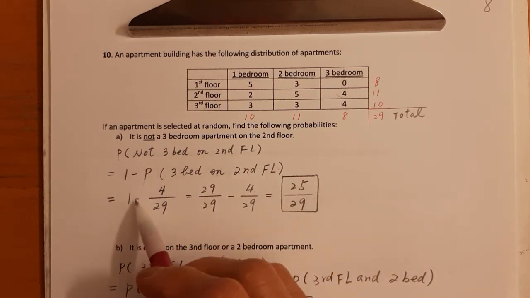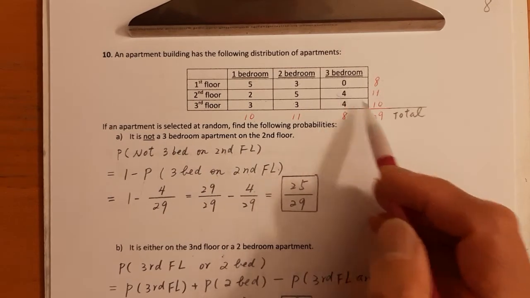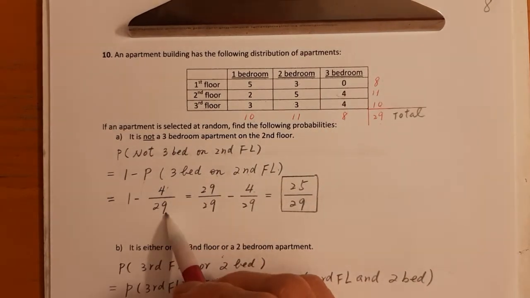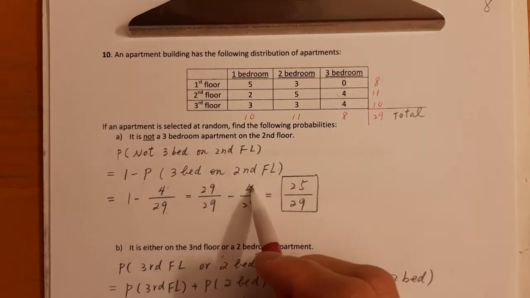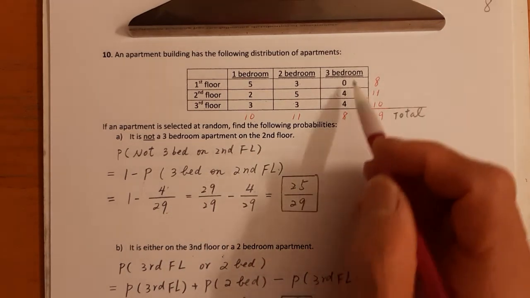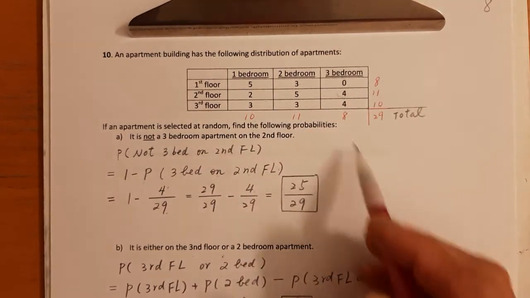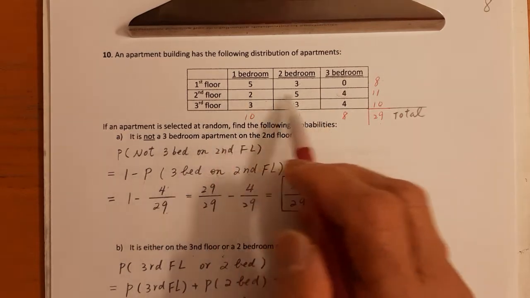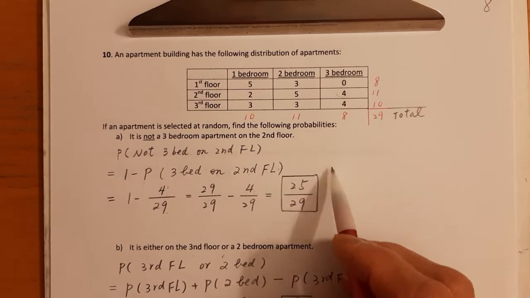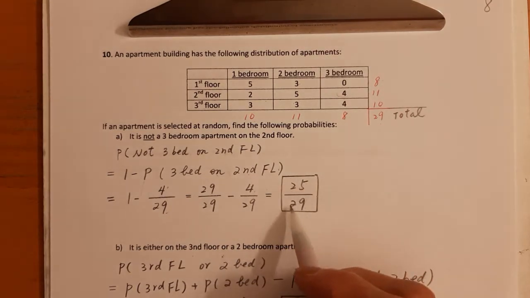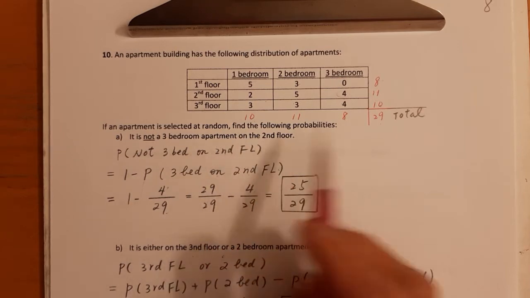So it's 1 minus the probability of 3-bedroom second floor, which is 4 out of 29. And the remaining has 25. 29 minus 4 is 25 apartments. On 3-bedroom on the second floor, there are 4 apartments. 29 minus 4 has 25 apartments that are not a 3-bedroom apartment on the second floor.